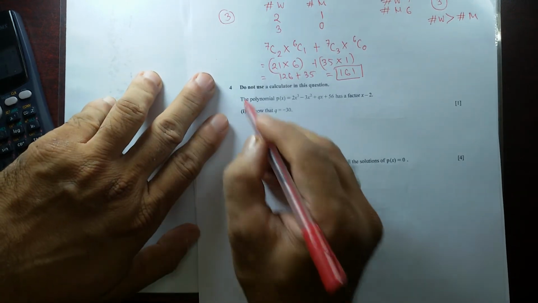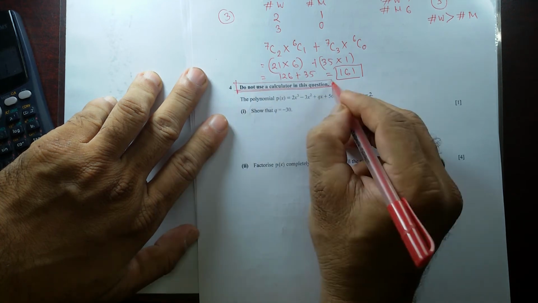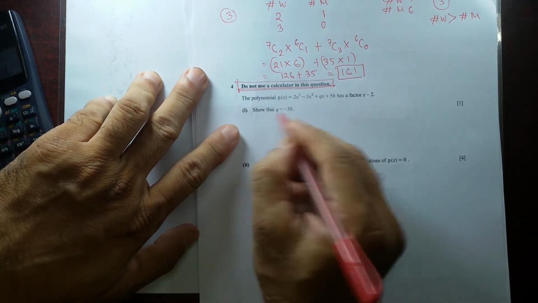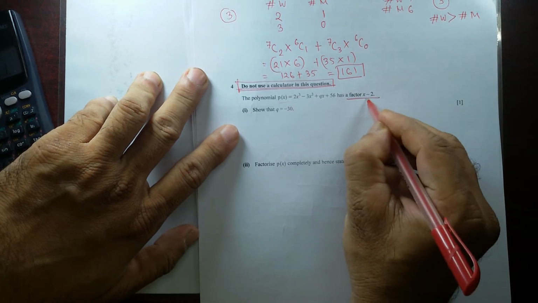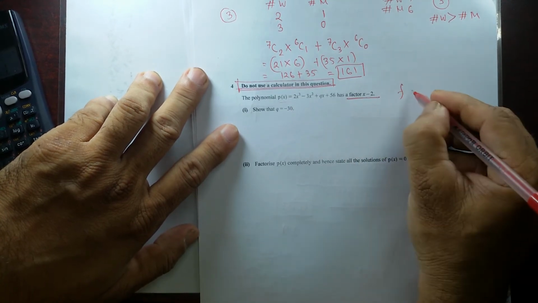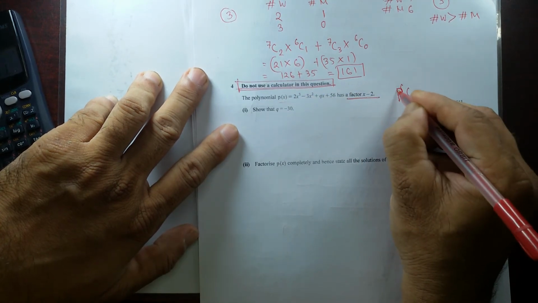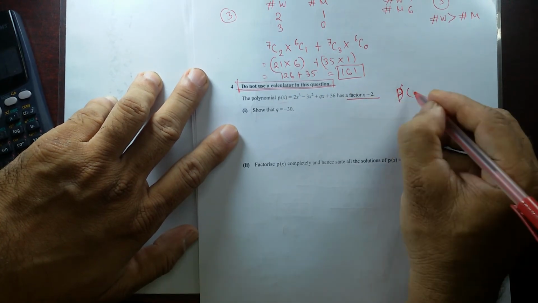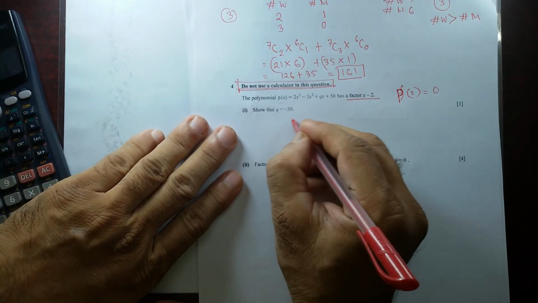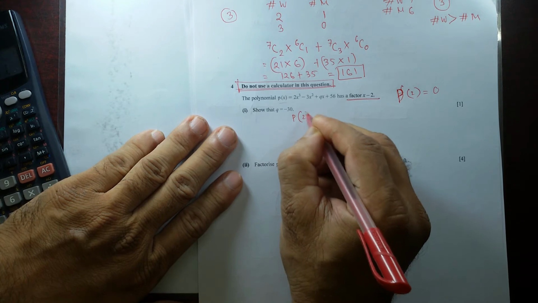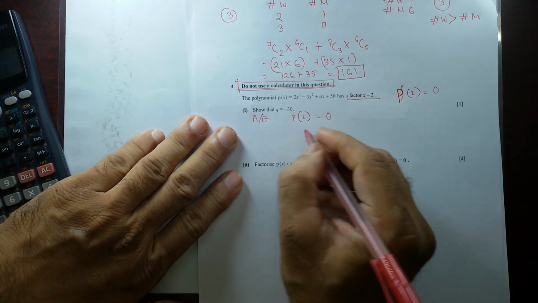Next one, question number 4. Do not use the calculator in these questions. What does it mean? It means that you have to show each step. Now, the polynomial is given and it says factor. What that actually means is that whenever you divide this P by x minus 2, the remainder is supposed to be 0. So let's write down that P(2) equals 0, according to the question, since it's a factor.